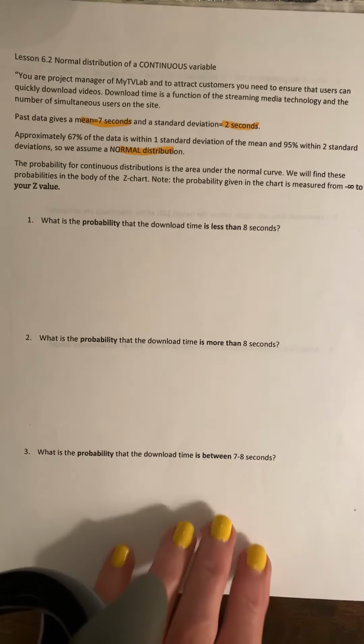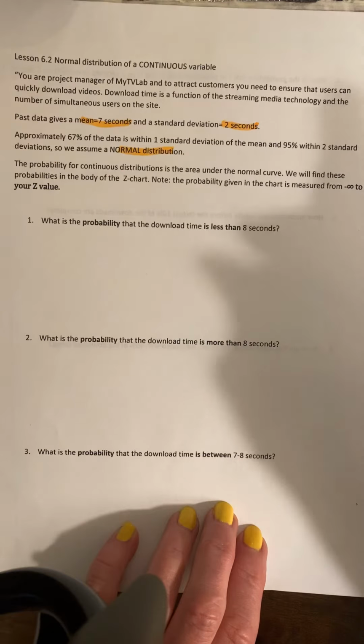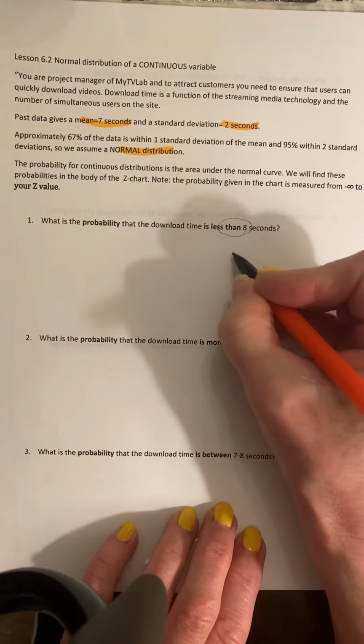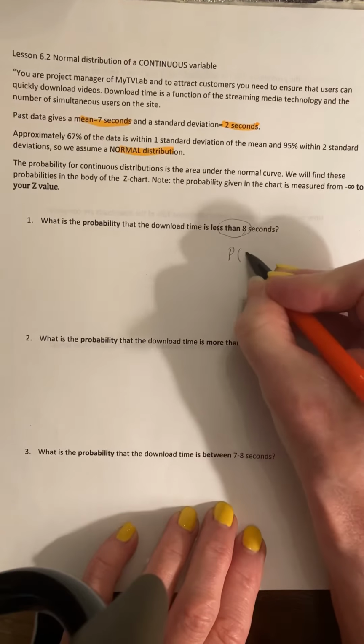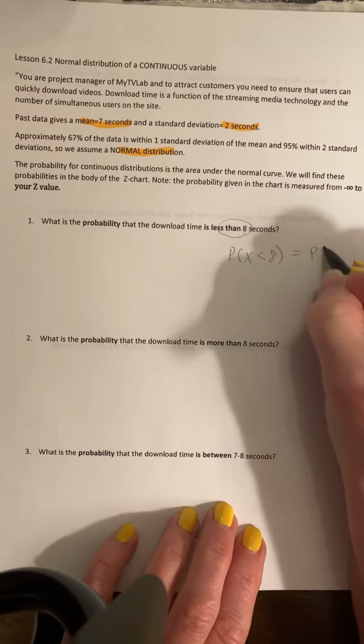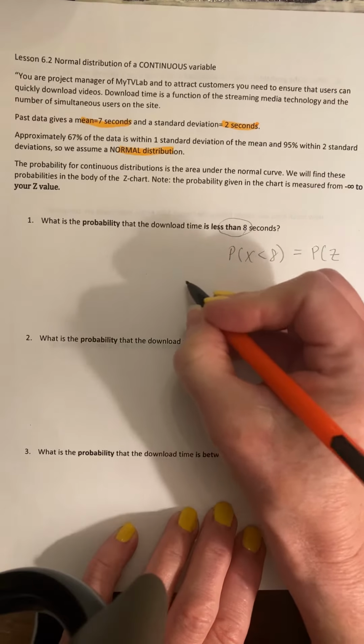Let's start off with this one that says download time is less than 8 seconds. Well, if it says less than, it's pretty straightforward, not a whole lot of steps. So we're looking at the probability that our time is less than 8. We want to convert that to a z-score, and that's pretty simple.